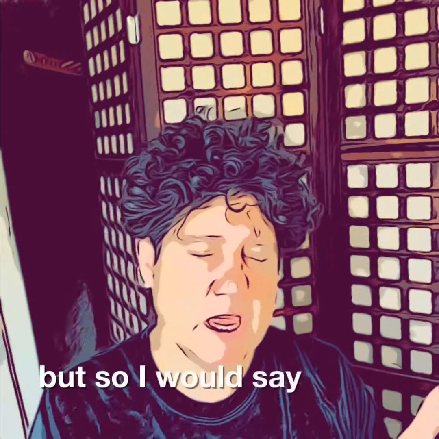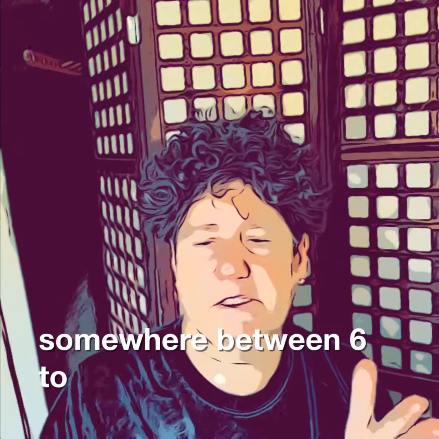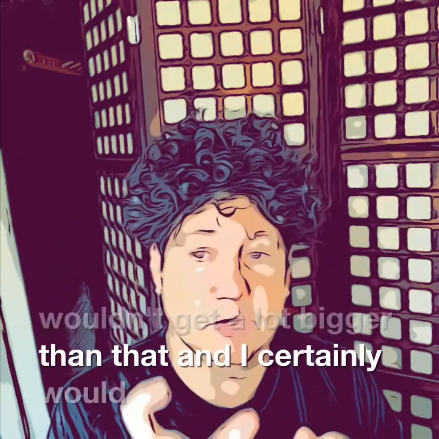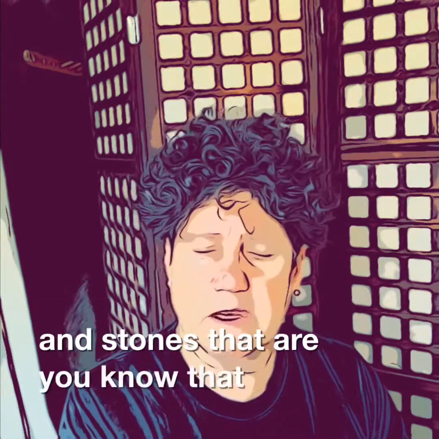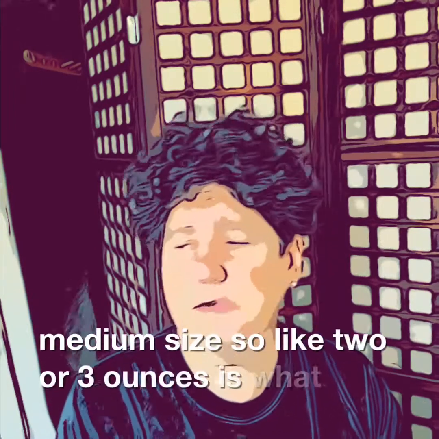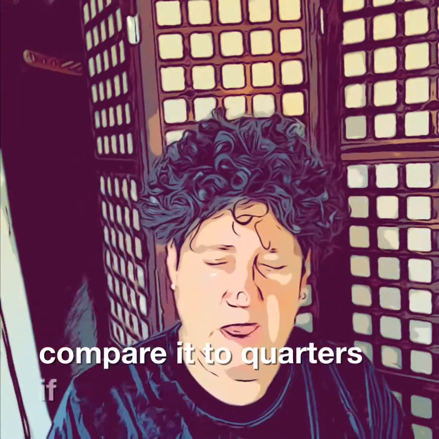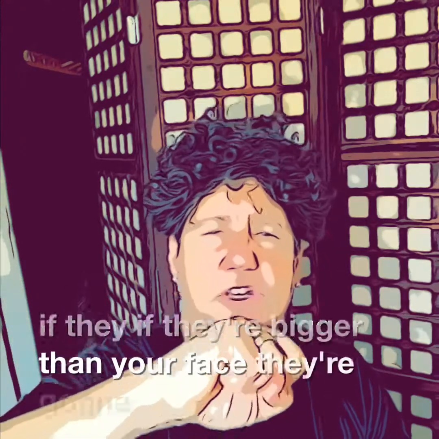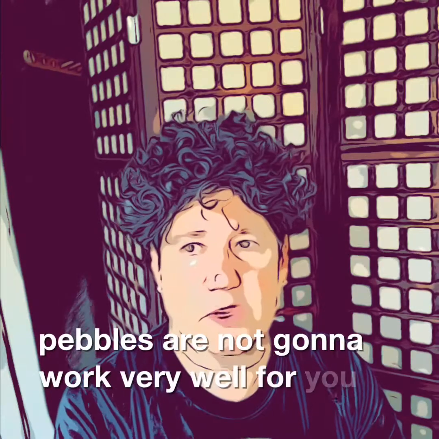You want some sticks that are somewhere between 6 to 12 inches. I wouldn't get a lot bigger than that, and I certainly would not get any smaller than 6 inches. And stones that are reasonably medium size, like 2 or 3 ounces is how I describe it, or I also compare it to quarters. If they're bigger than your fist, they're going to be way too big. If they're little teeny pebbles, they're not going to work very well for you either.